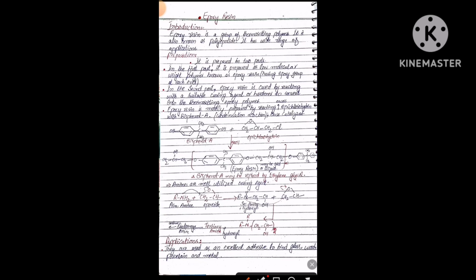Our topic is epoxy resin, which is a part of synthetic polymer. First we will discuss its introduction. Epoxy resin is a group of thermosetting polymer. It is also known as polyepoxide. It has a wide range of applications.